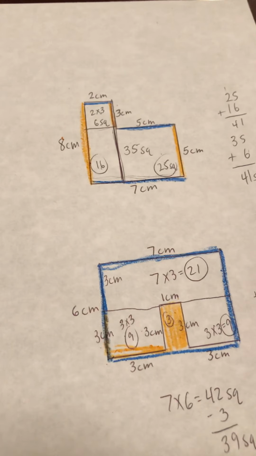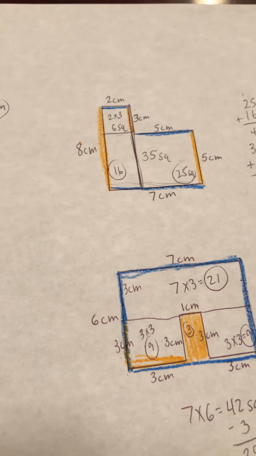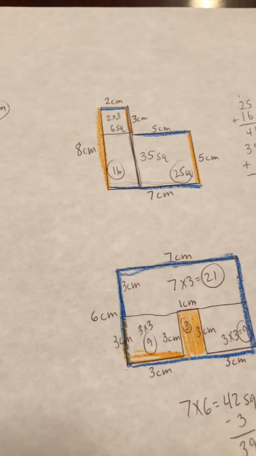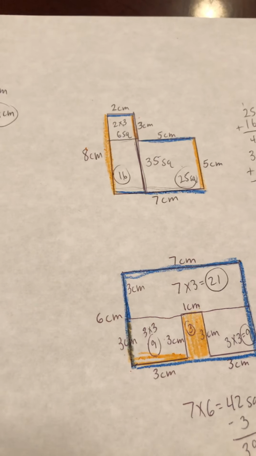All right, so that's it for area. Our test will cover area and perimeter, and also time, which we're going to do a little bit of later this week.